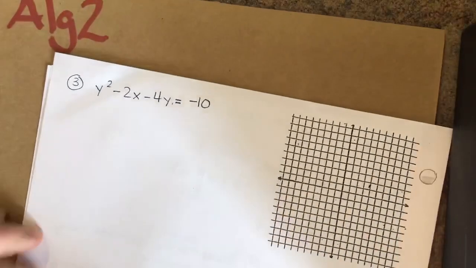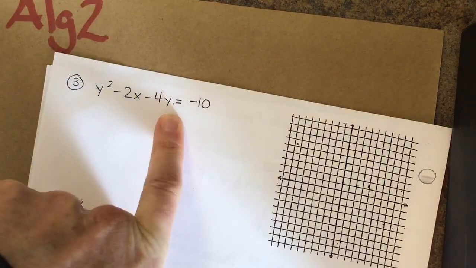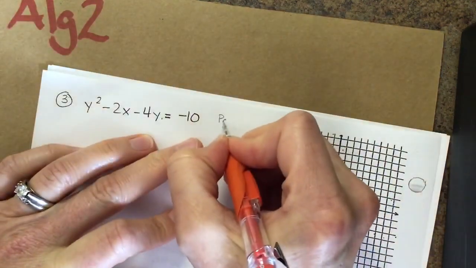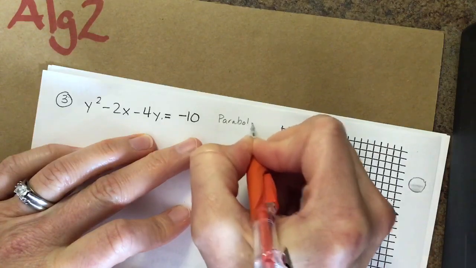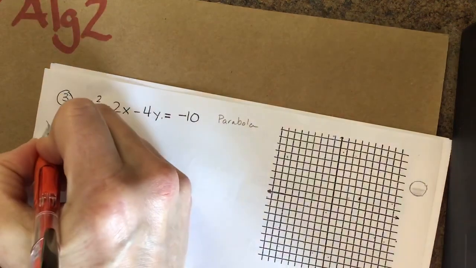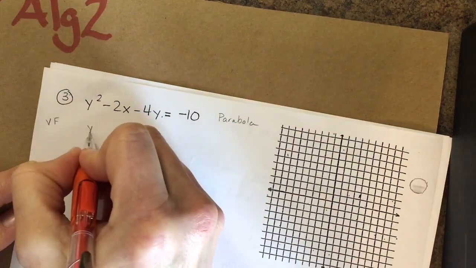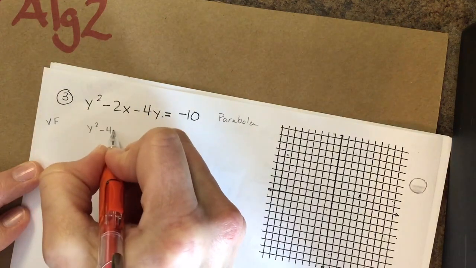All right, third one. Let's look and see what this is going to be. Only a y squared, then an x, then a y. Hopefully you're saying parabola. I'm going to take this parabola and put it in vertex form. Okay. So let's see, I've got y squared minus 4y.